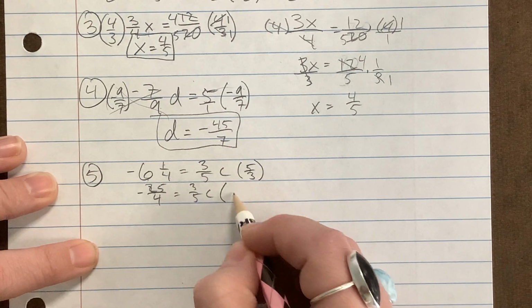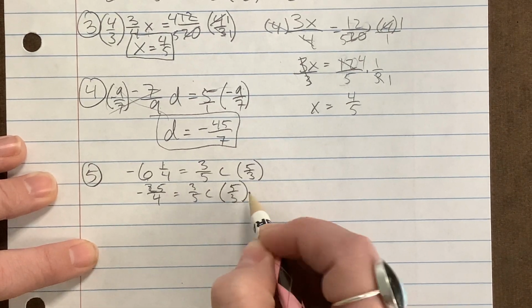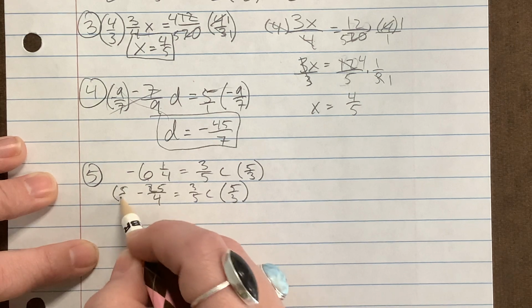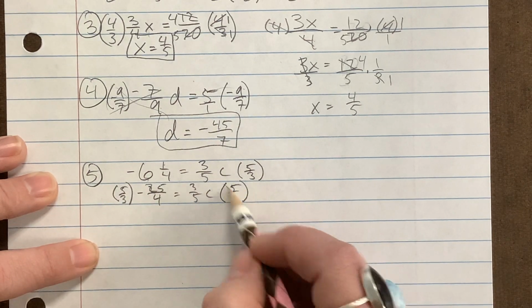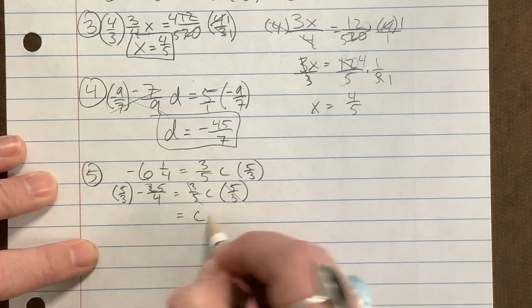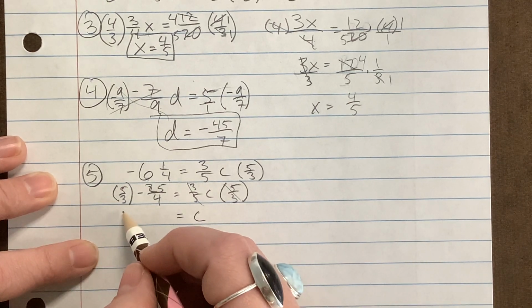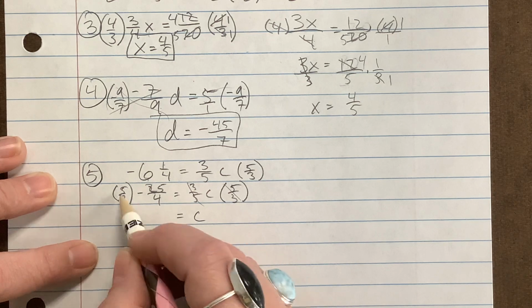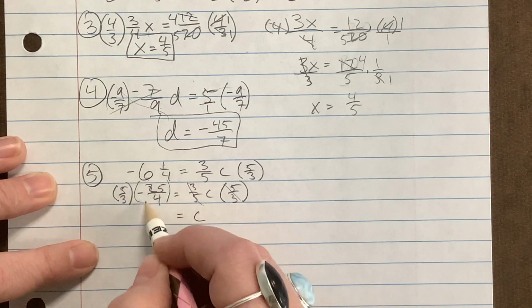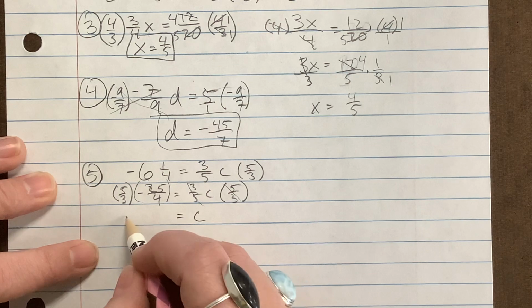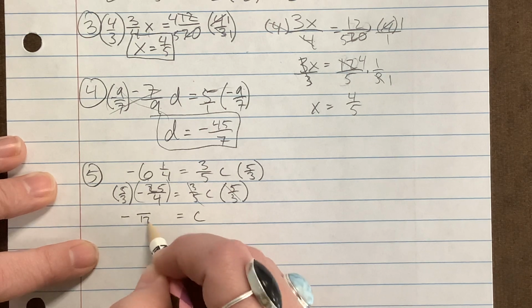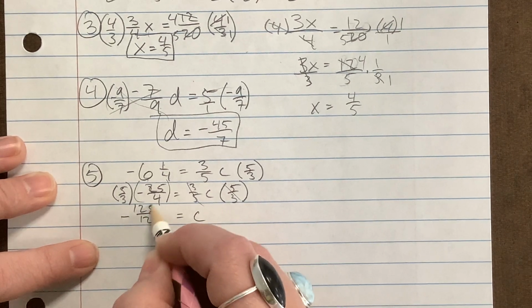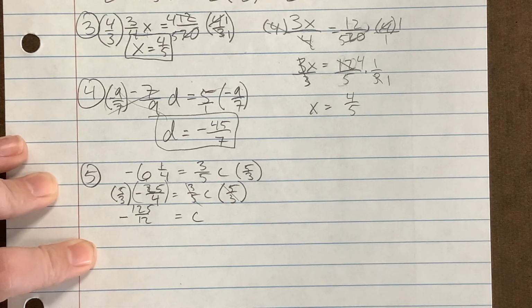Okay, and now we're going to multiply both sides by 5/3. Okay, those turn into 1. So on this side we have c. Over here, we're going to end up with 12 on the bottom. Here, we'll do that, because it's not minus, it's multiply. So it's negative 12, and on the top is 125.